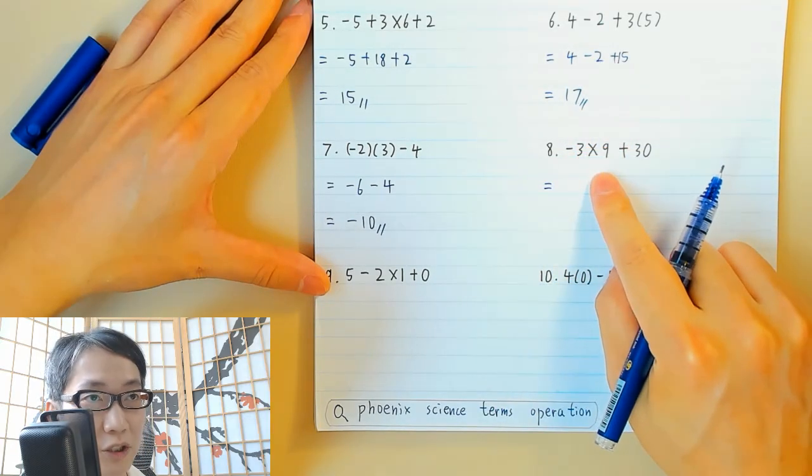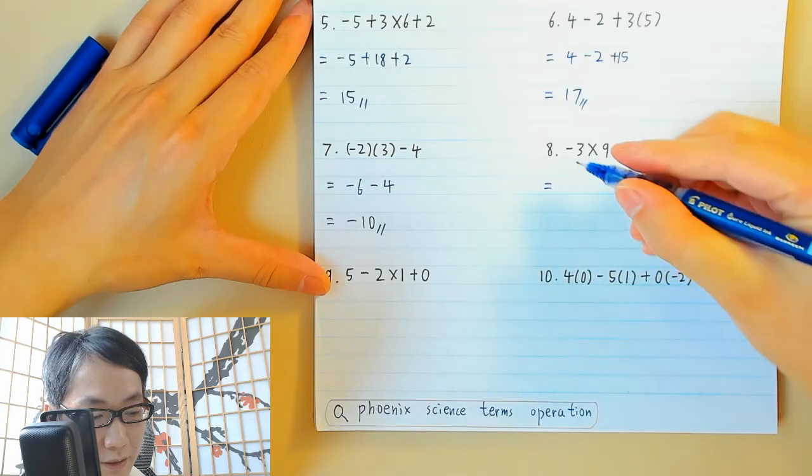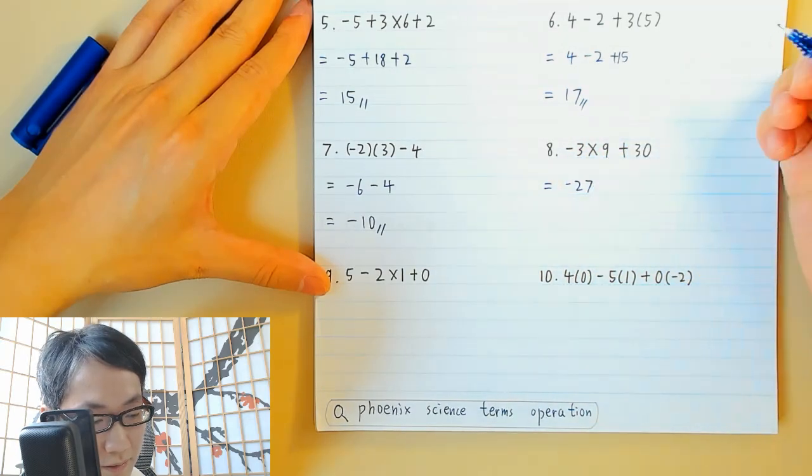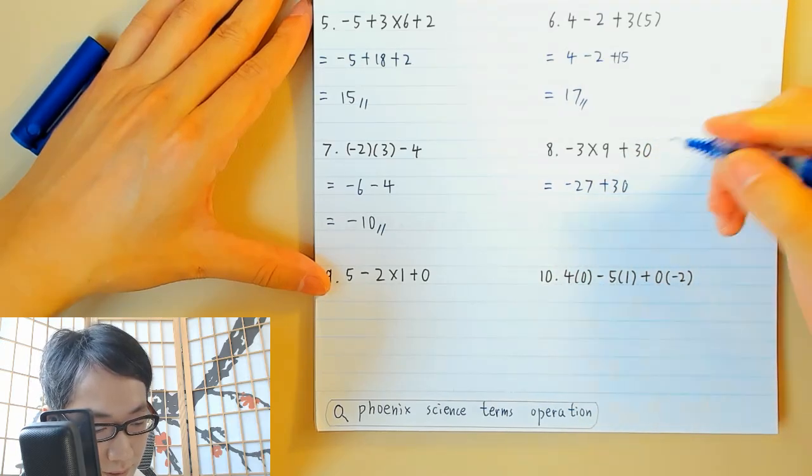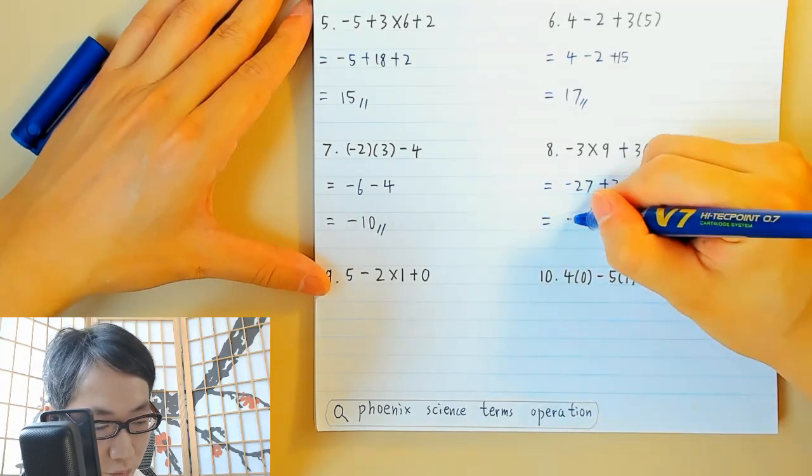3 times 9 is 27, but it's negative 3, so negative 27. Positive 30. And then we have positive 3.